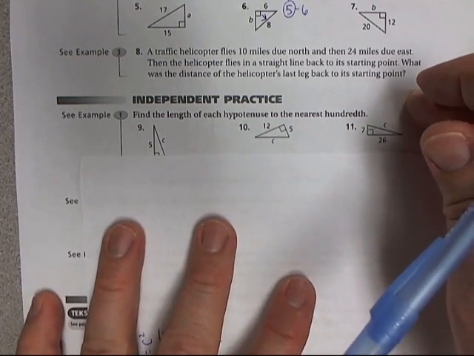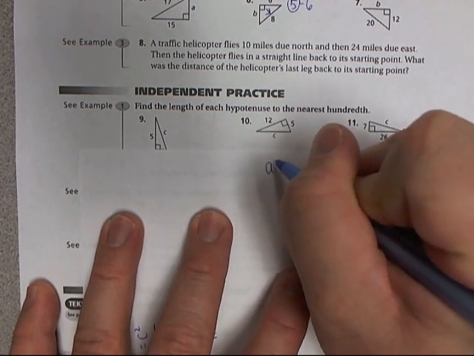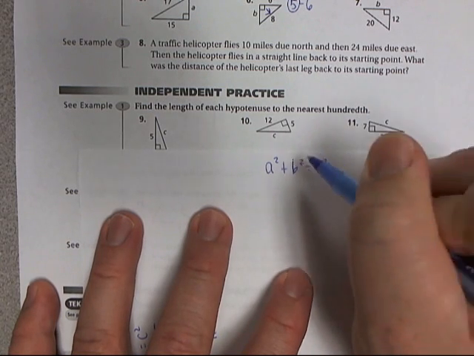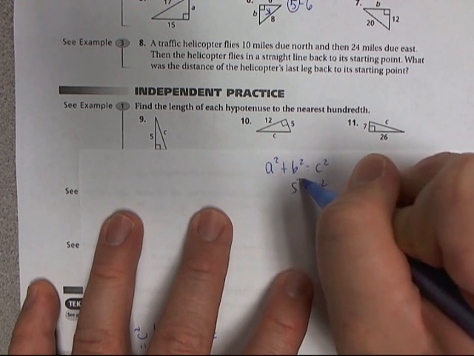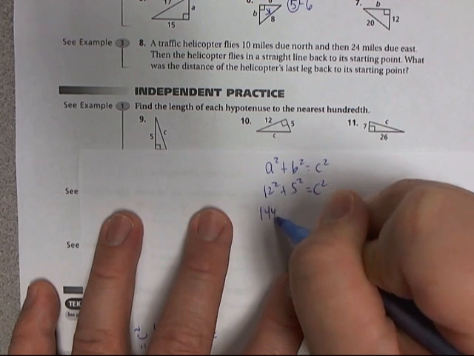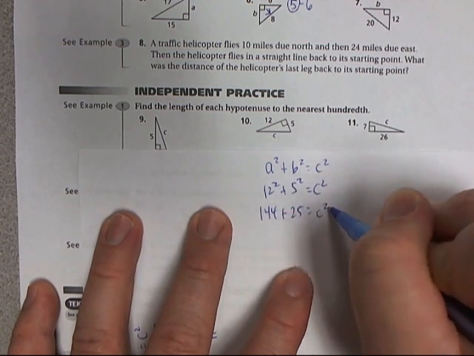So it gives us the variable c that we're missing. So let's write our Pythagorean theorem and substitute our values. So 5 squared plus 12 squared. 12 squared is 144, because 12 times 12 is 144. 5 squared is 25.